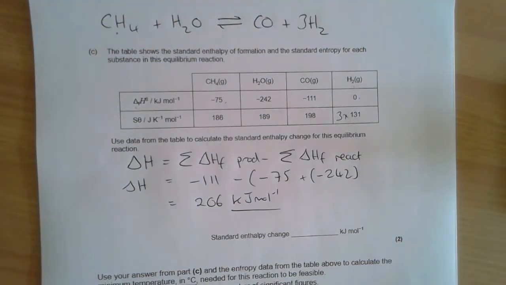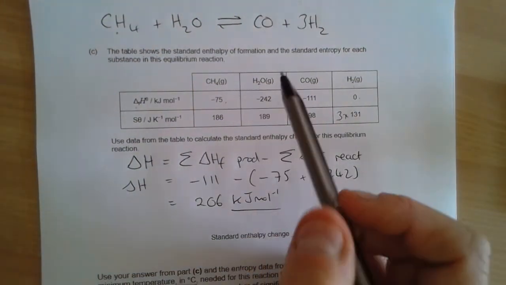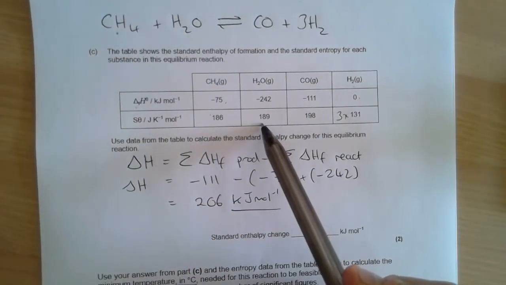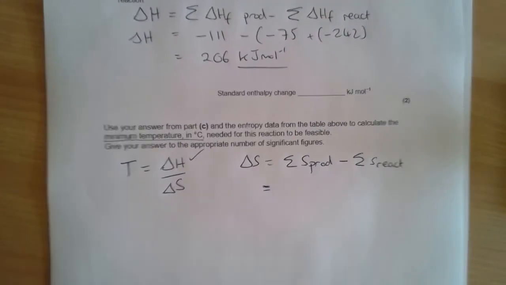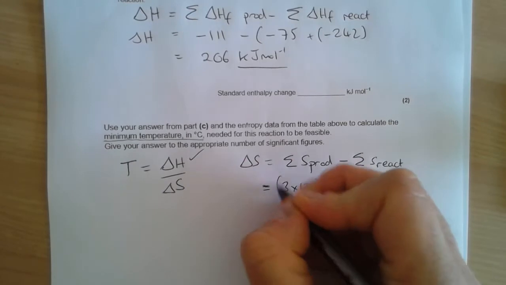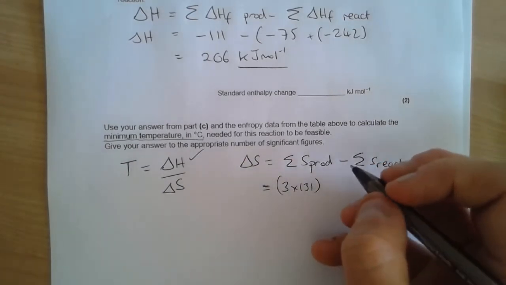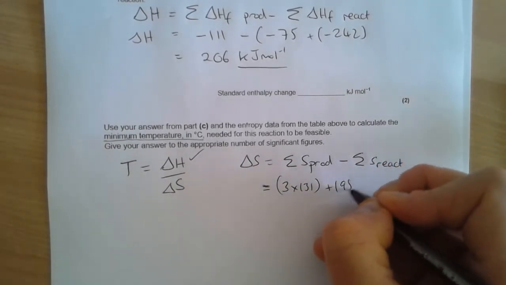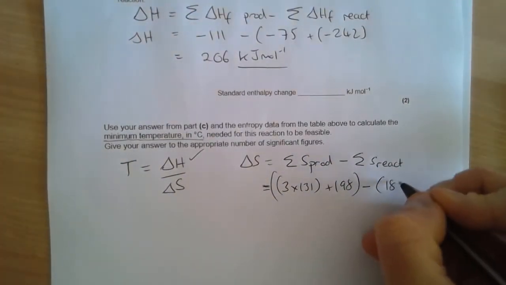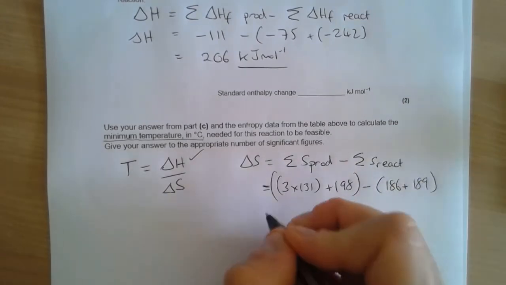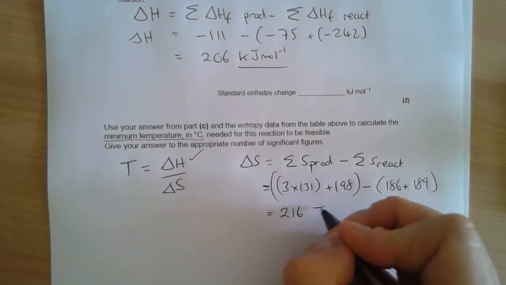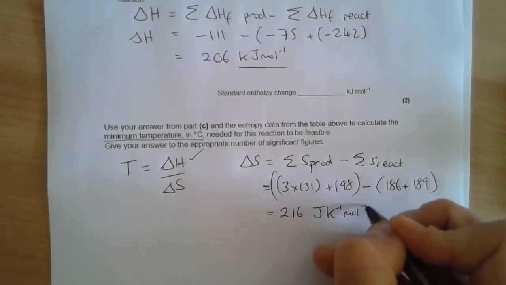Sometimes it's worth actually putting that in there to help you, minus the entropy of methane and the entropy of water. So let's actually put those together. That's 3 times 131 plus 198. So those are the products. And we're taking away from that the entropies of the reactants, which is those. And that gives us an entropy change of 216 joules per Kelvin per mole.